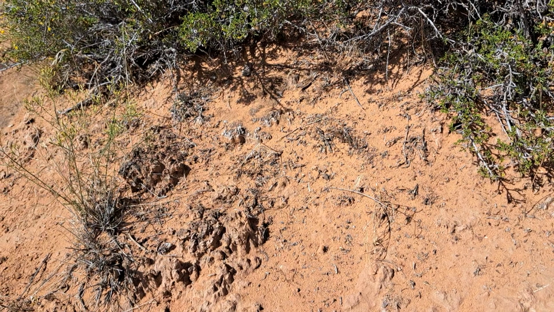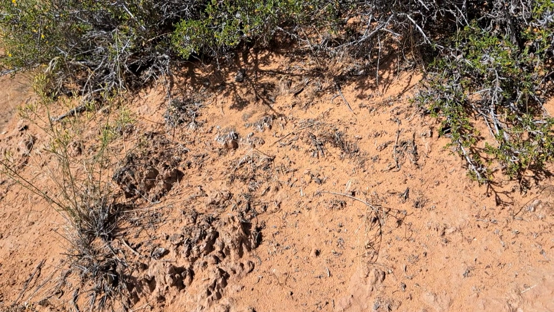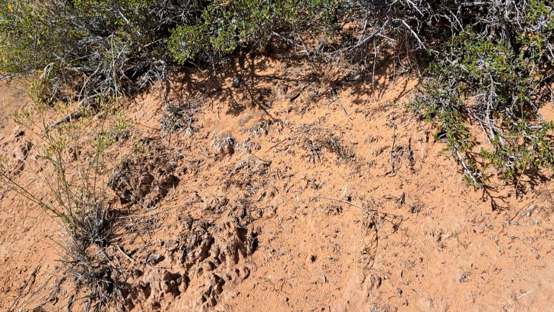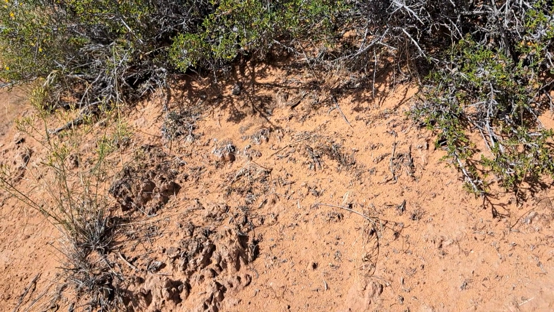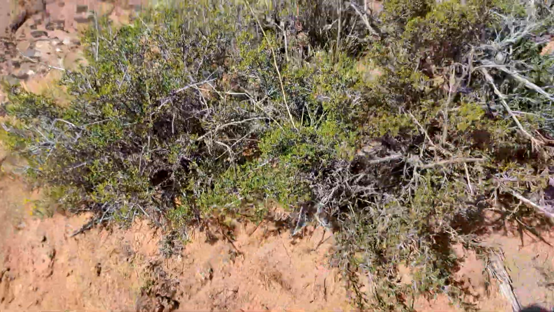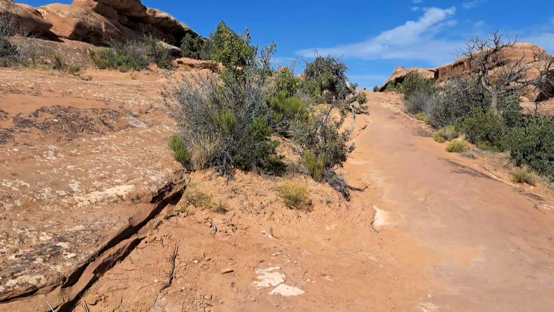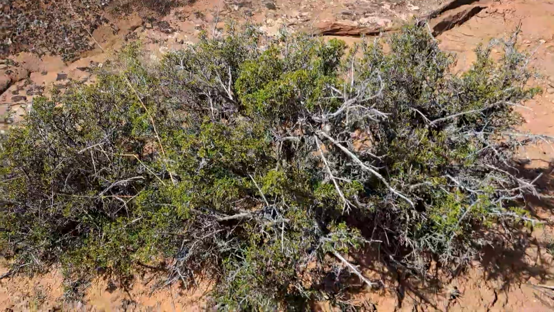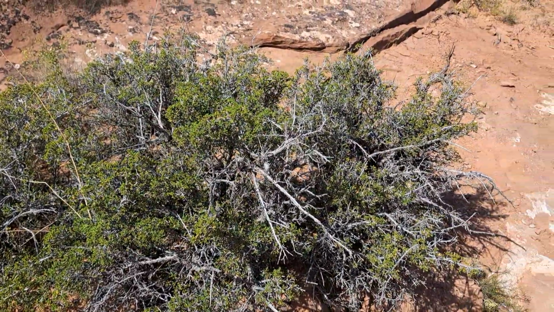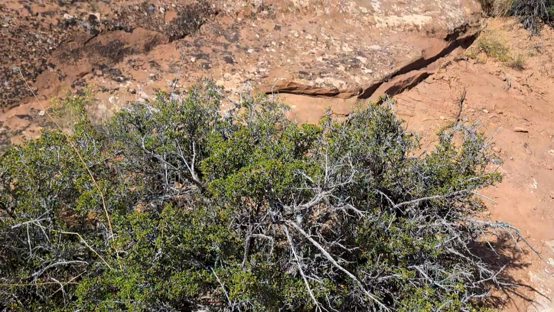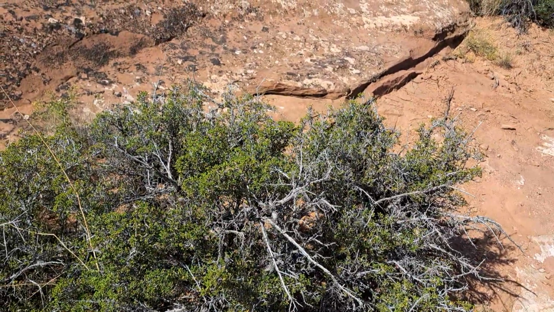This biological soil crust also provides nutrient recycling, because much of the plant life found here, for instance this blackbrush, is not able to convert atmospheric nitrogen into a usable form.